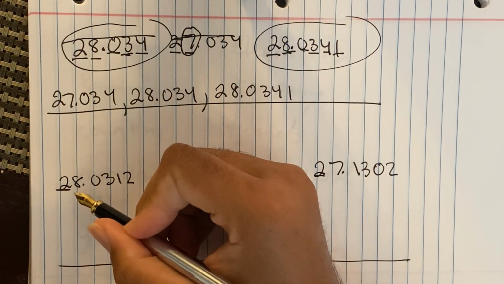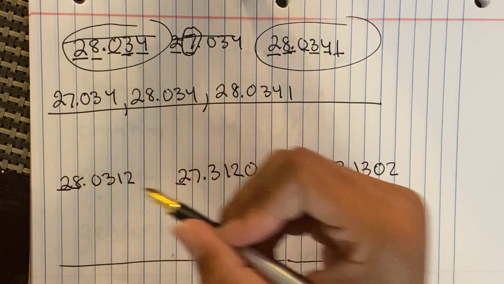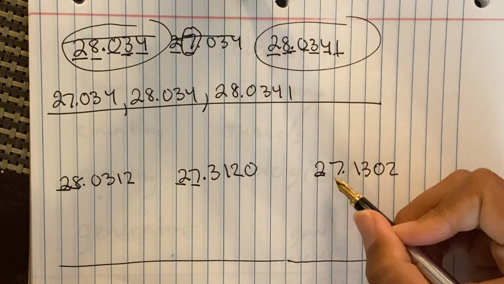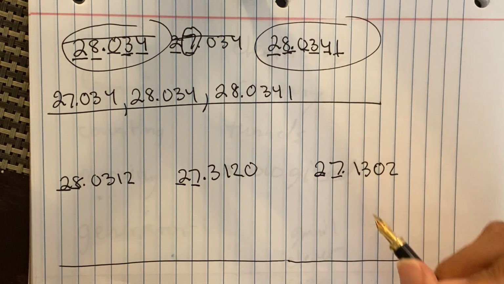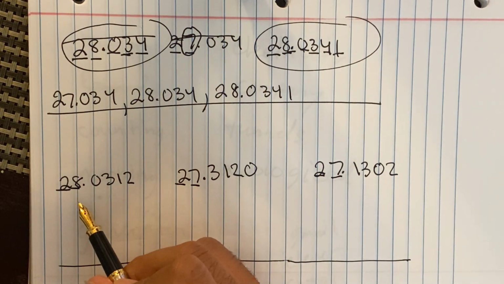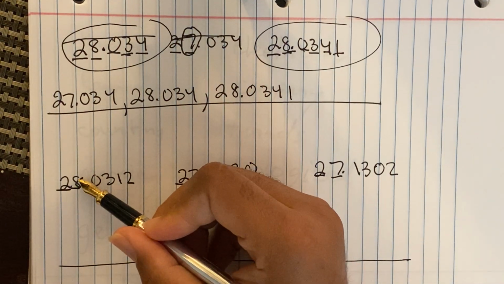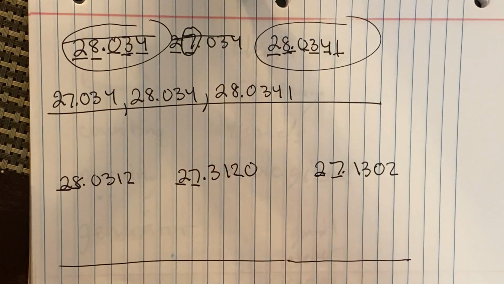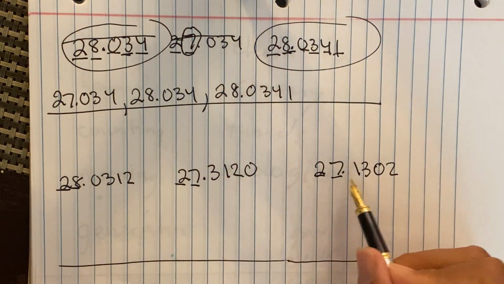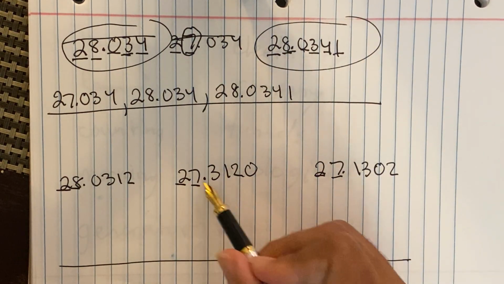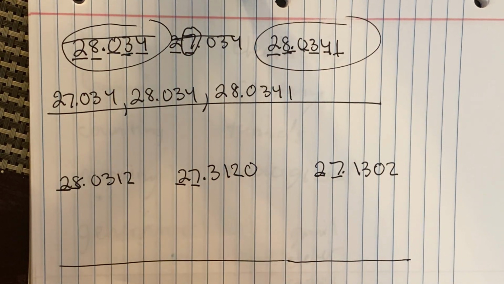Let's go to our 1s spot. We see an 8, a 7, and a 7. Well, we know this one right here is not the smallest one. It's likely the biggest one because in the 1s spot, there's an 8. These two numbers here have a 7 in their 1 spot, so they're both smaller than this one.